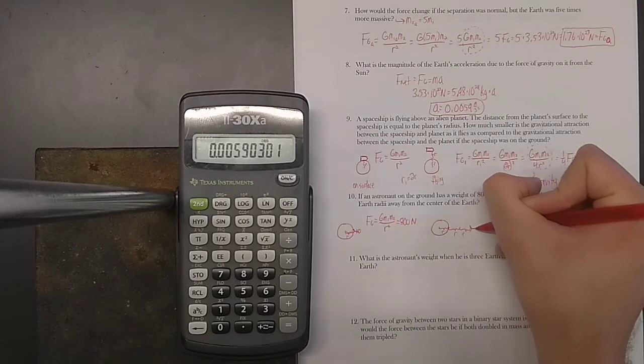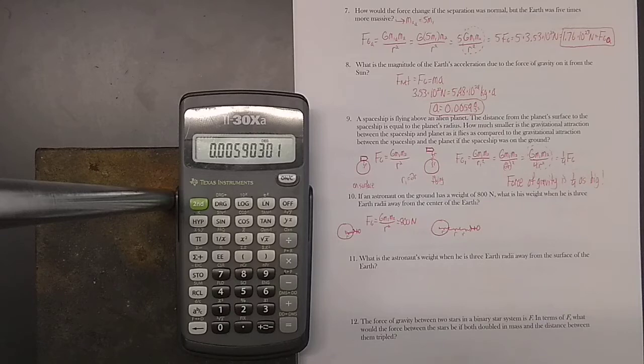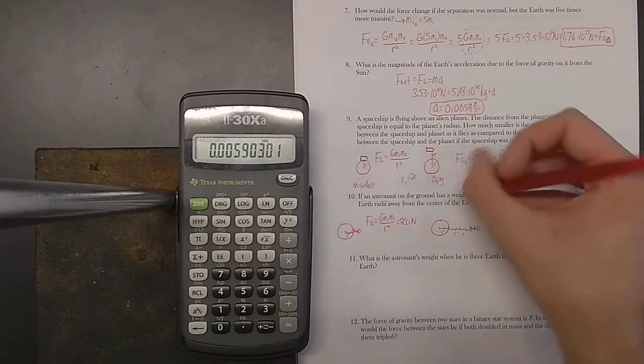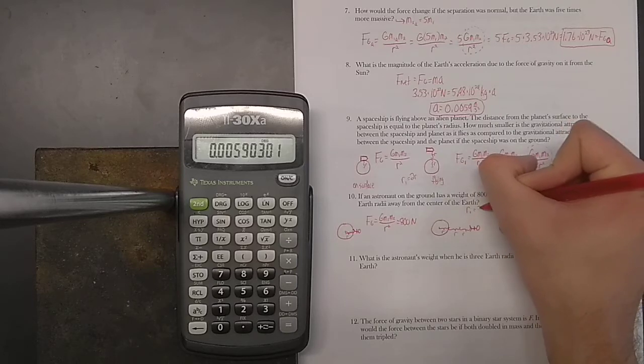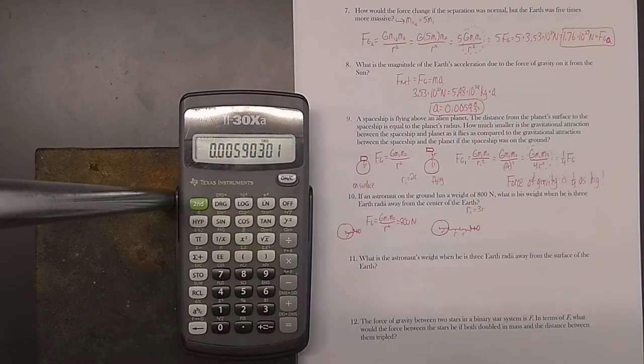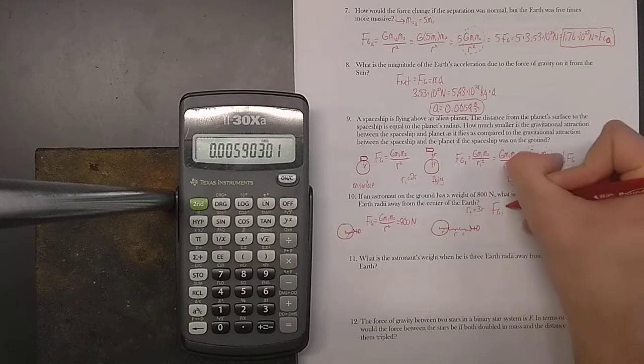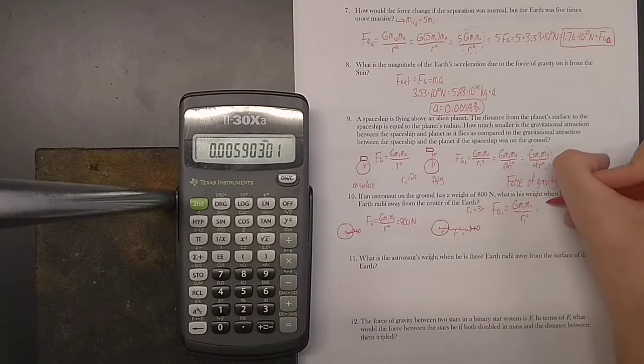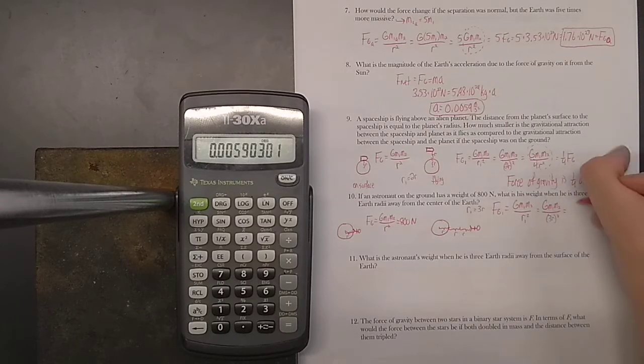Hopefully with a spacesuit on. Okay? So again, we're changing the distance between the objects. So now we're going to say R1 is 3R. Fg1 equals G m1 m2 over R1 squared. G m1 m2 over, in parentheses, 3R squared, G m1 m2 over 9 r squared.